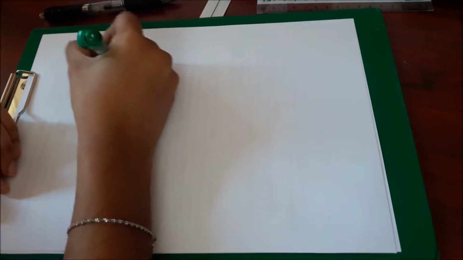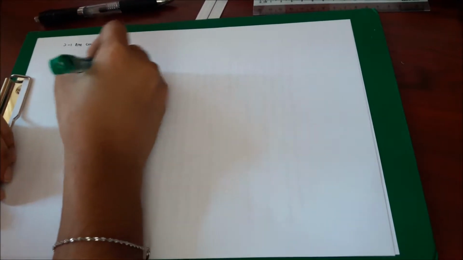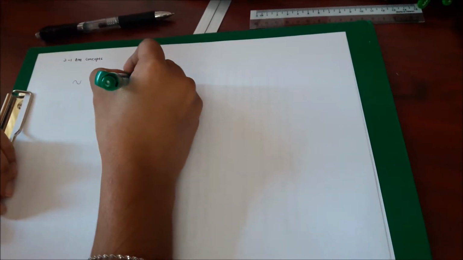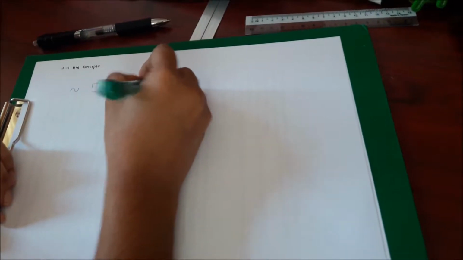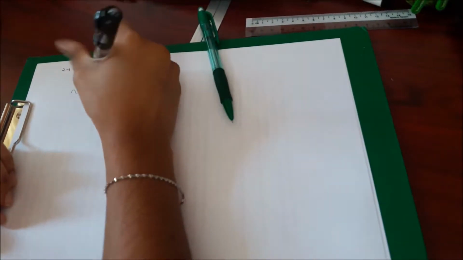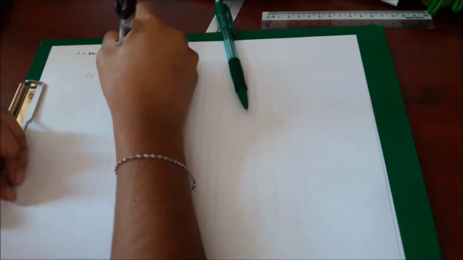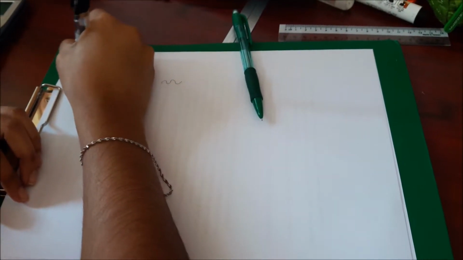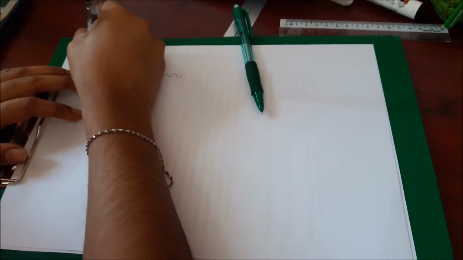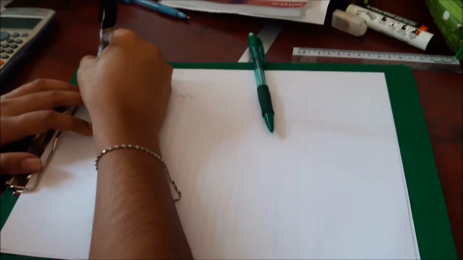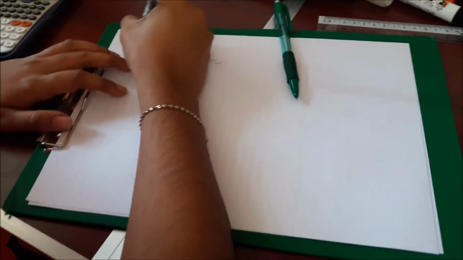Okay, if you take a look at this, this is your modulator and this is your modulating signal, or you call it intelligent signal.